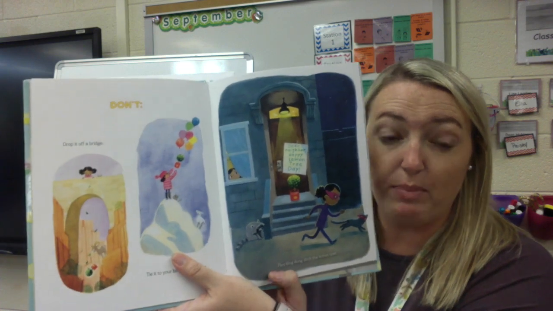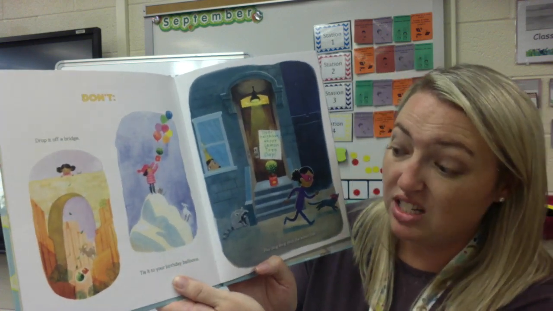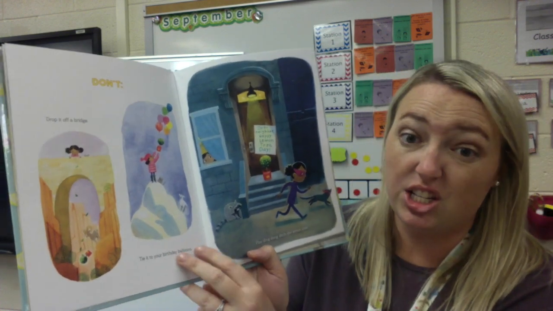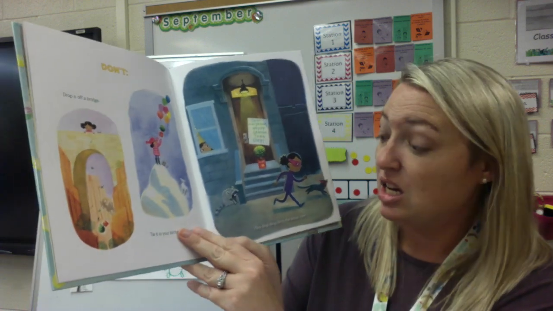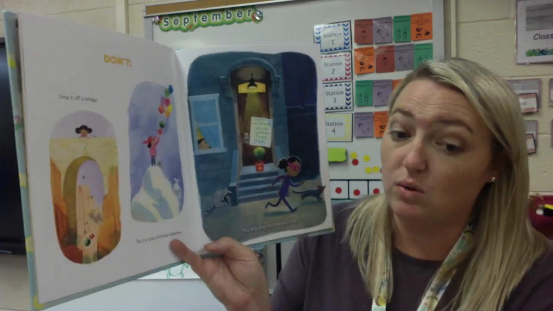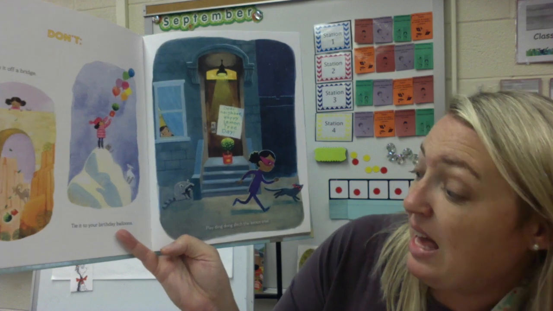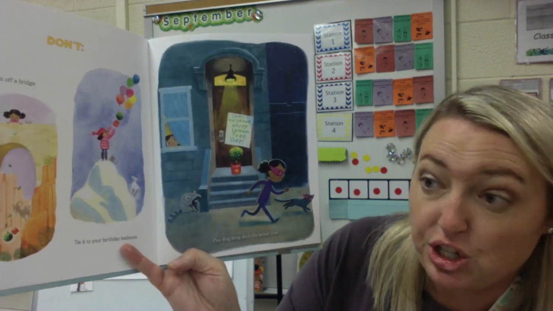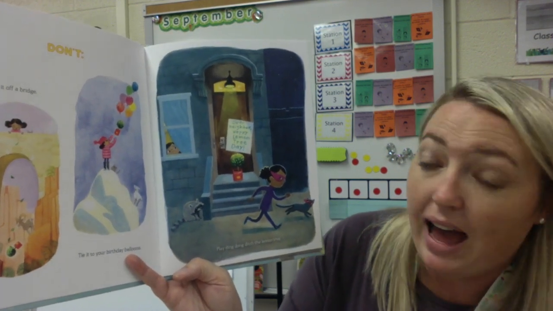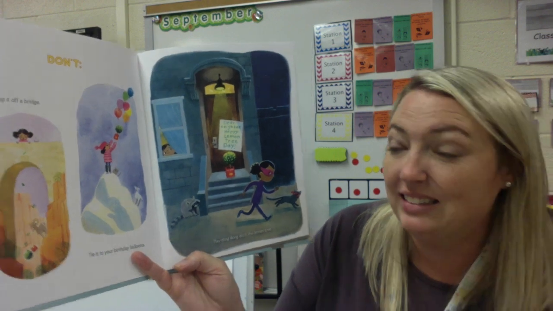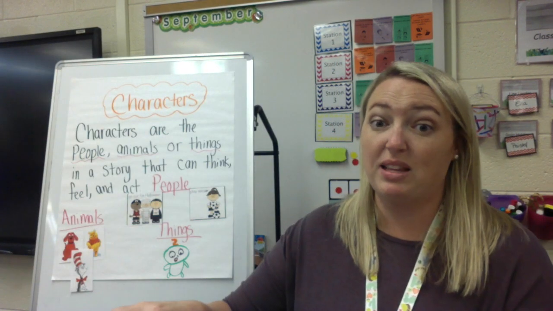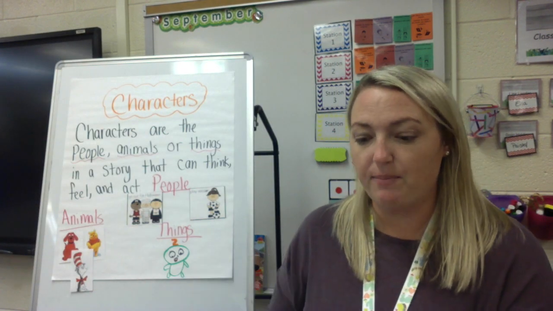Don't drop it off a bridge or tie it to your birthday balloons. Don't play Ding Dong Ditch the Lemon Tree. Dear neighbor, happy Lemon Tree Day! So those are some things you shouldn't do to your lemon tree.